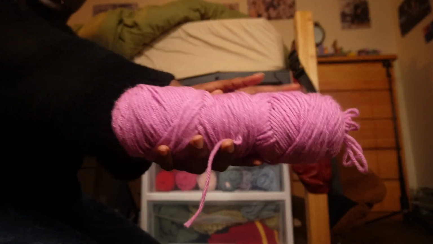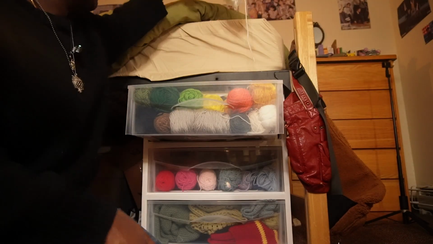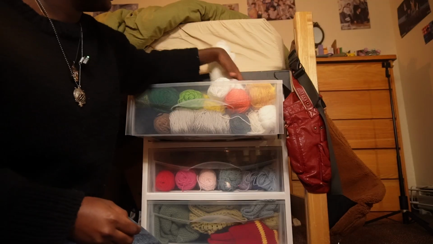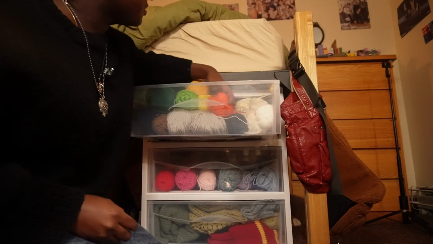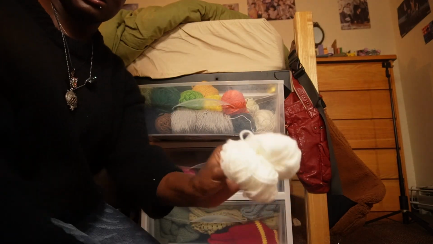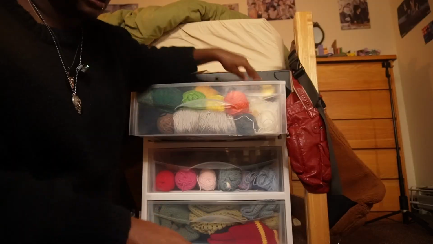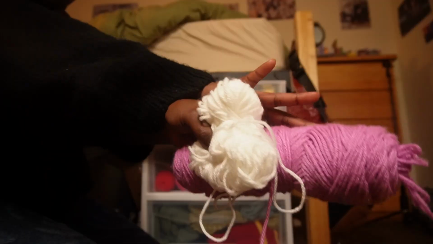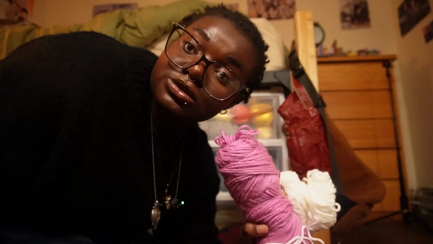I think it's a Joann's yarn, so don't ask me. And then I'm just going to use some of my white. I think I have white rolled up. I have a lot of whites in here. Now I'm just going to use like these little scraps at first. And then I have this one if I need it. So we're just going to do purple and white. Whoop. These are our colors. So let's get to crocheting.